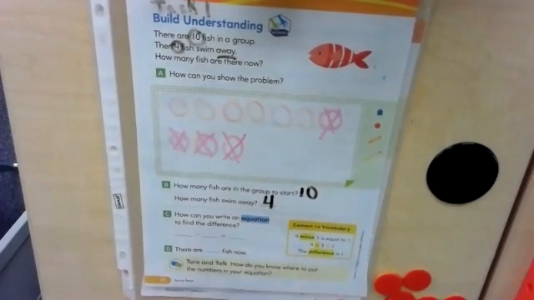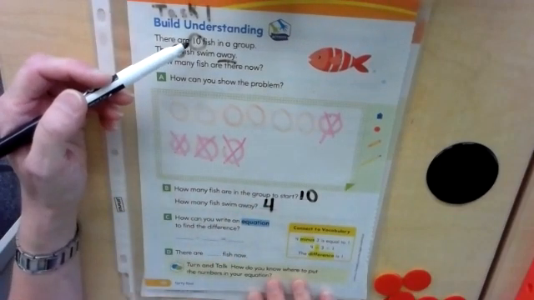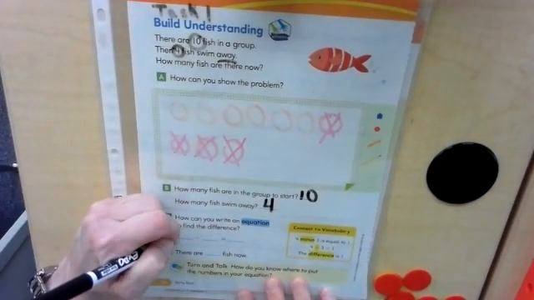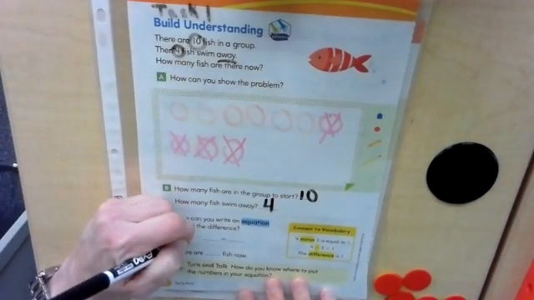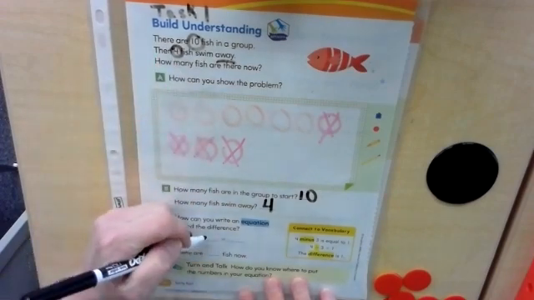to find the difference? When you write a subtraction equation, boys and girls, you always want to start with the biggest number, okay? The very biggest number. So we're going to start with our 10. This is called a minus sign. That tells us we're taking some away. 10 minus, we took some away, we took 4 away.